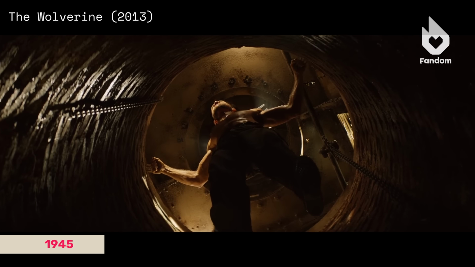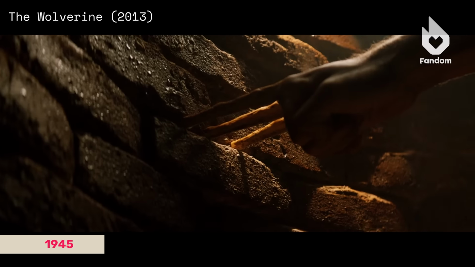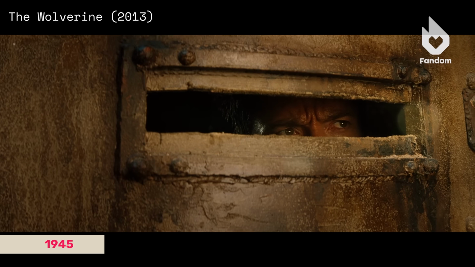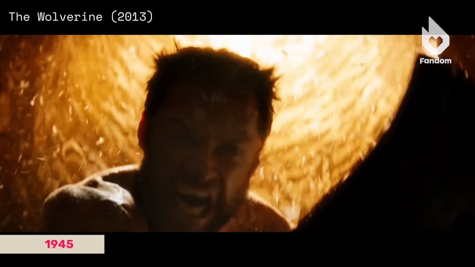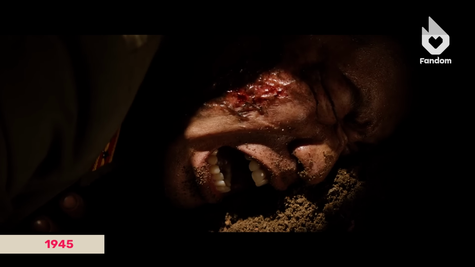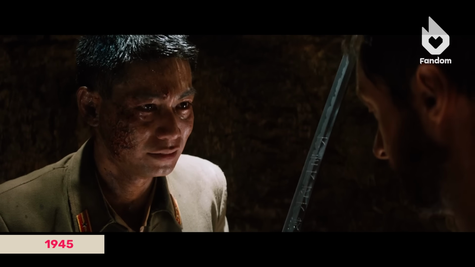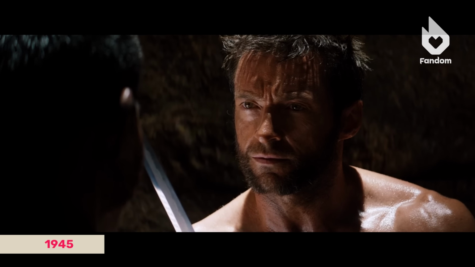In 1945, James Howlett is captured by the Japanese Imperial Army and placed in a well as a prisoner in Nagasaki before the atomic bomb is dropped by the United States. As the blast is incoming, Howlett manages to rescue a young Japanese soldier named Ichiro Yoshida and protects him in the well. They would emerge after Yoshida attempted to gift Howlett his samurai sword, but James asked him to hold on to it for him.